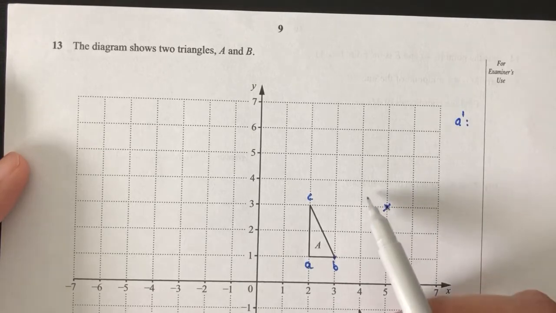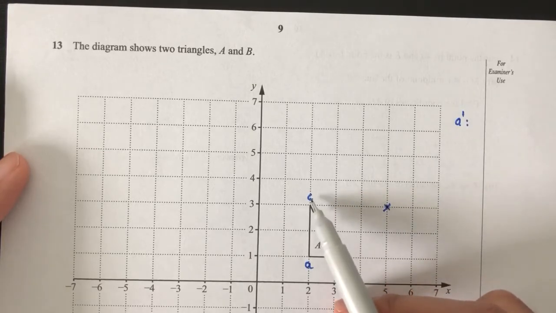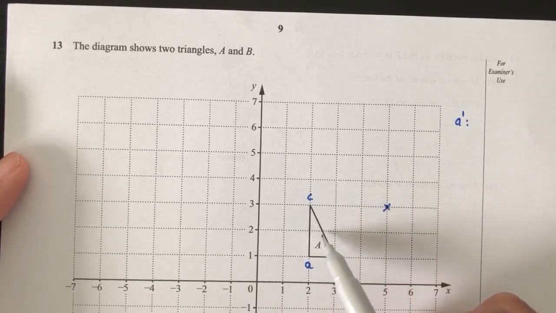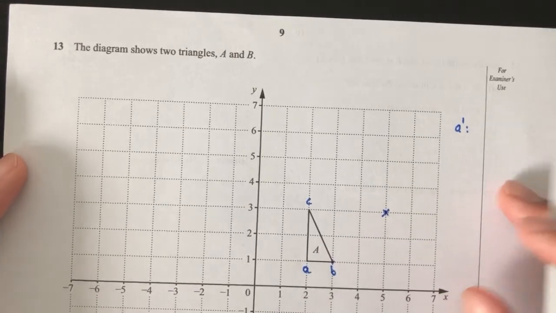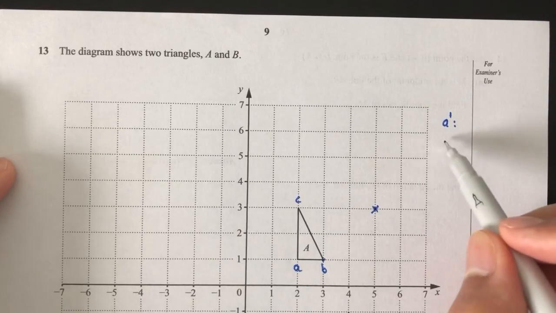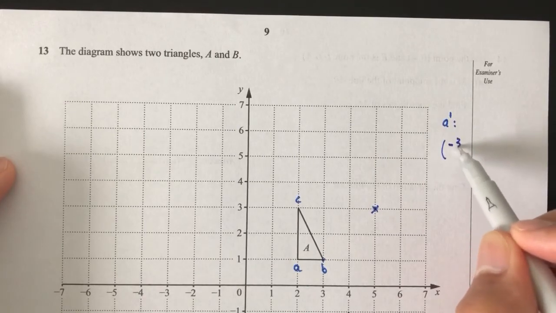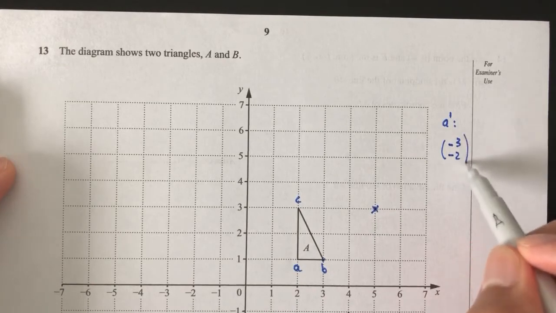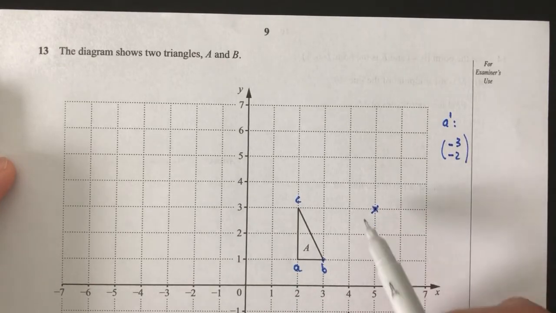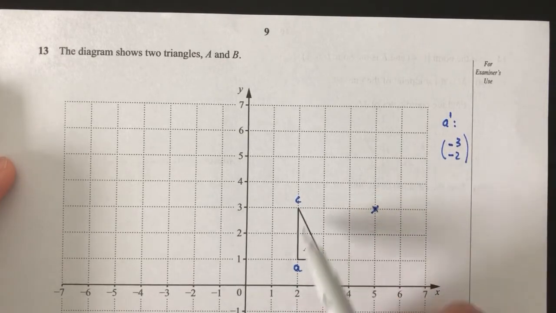We have to do 1, 2, 3, and 1, 2. So the column vector that represents this move is 3 to the left and 2 to the bottom. That's how I move from the center to point A.